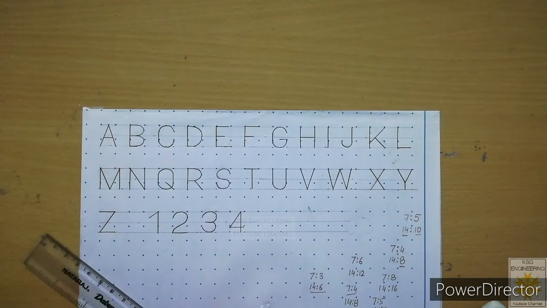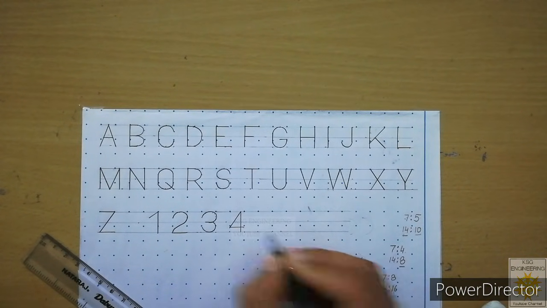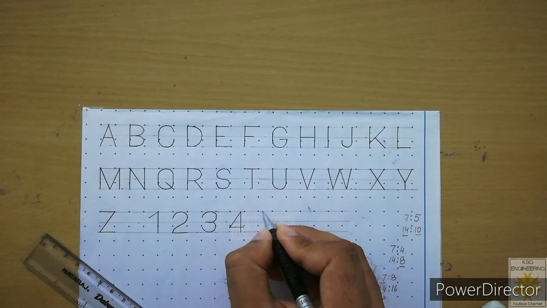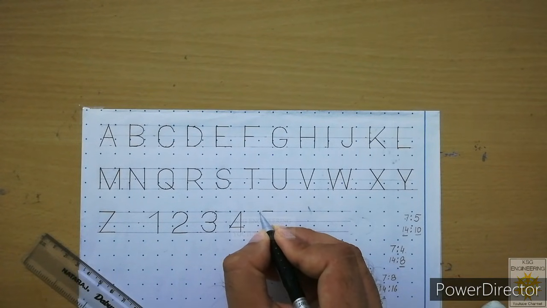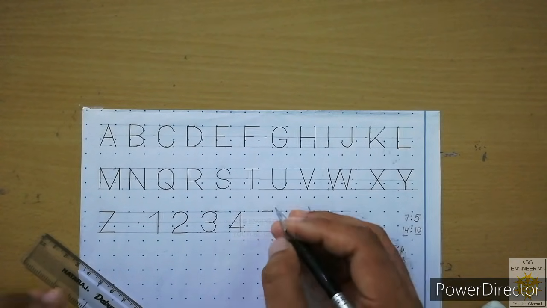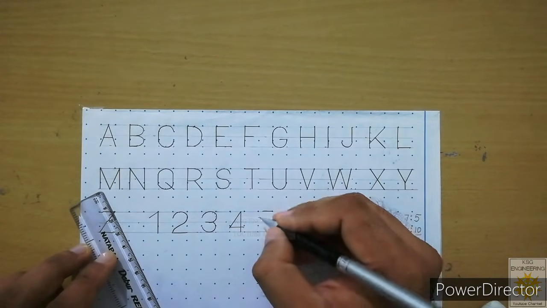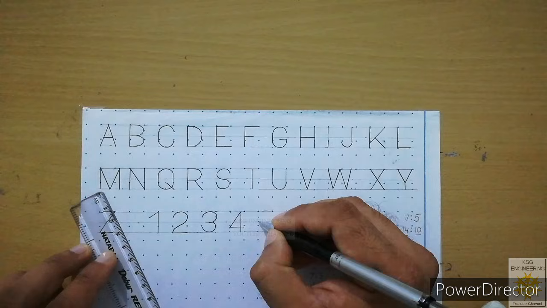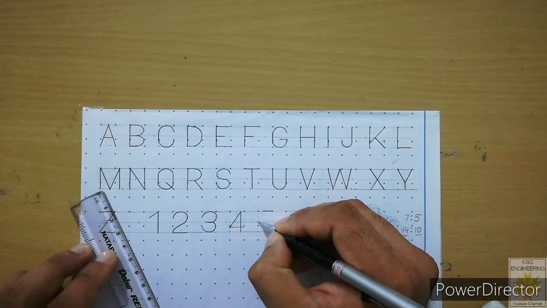Next is 5. So let us say this is the box of 5. We will draw a straight line first over here. We will leave some gap around 2 to 3 millimeters. Then mid of upper half we'll draw, not mid, up to this center, we will draw a straight line.